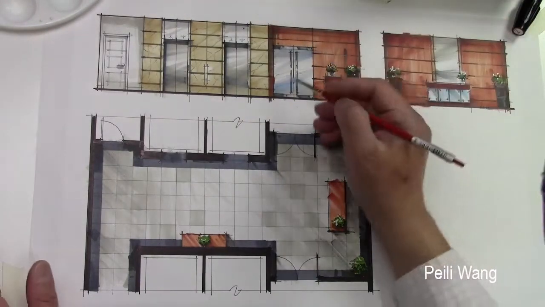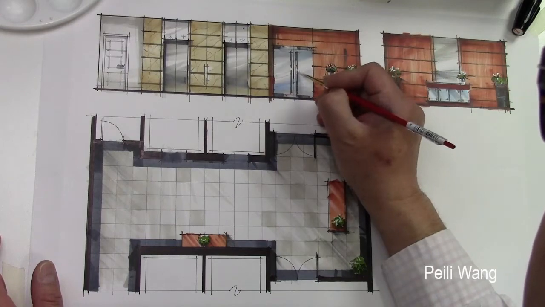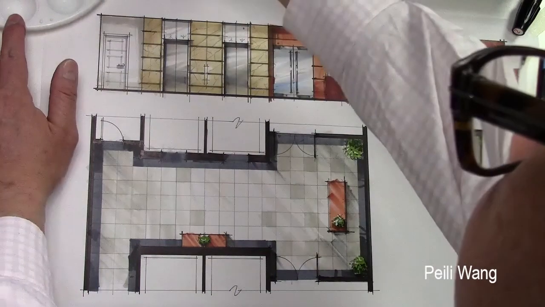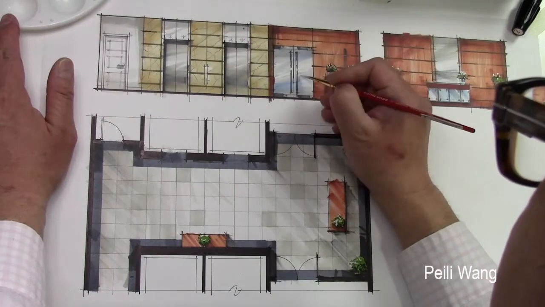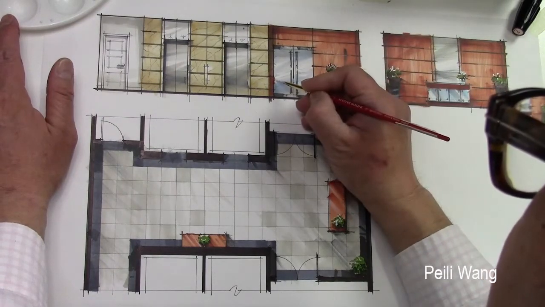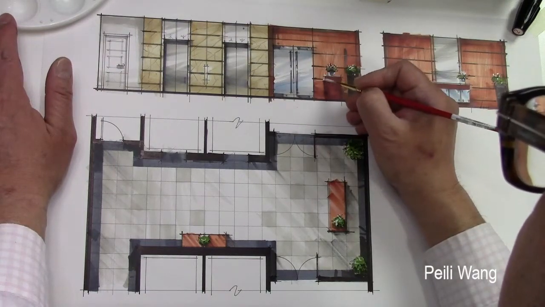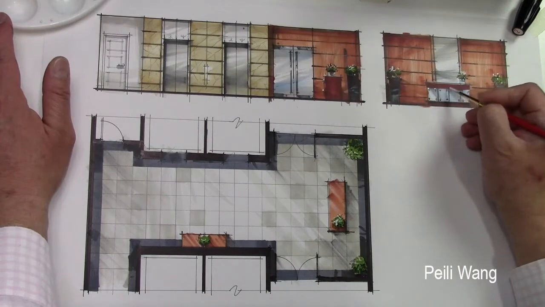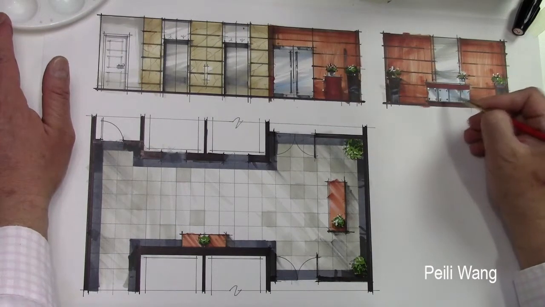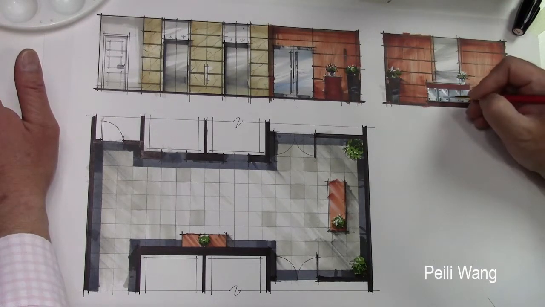And also, if this is glass, go ahead and blend more water. The white color, you can use a white correction pen, okay. And also tabletop, add a little bit of color. Even the glass, if you forget, you can add a little bit of reflection.